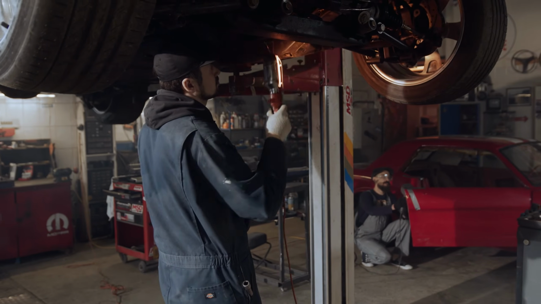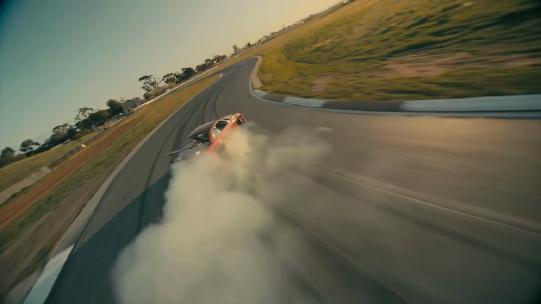Remember, fixing your car yourself isn't just about saving money. It's about gaining confidence and understanding your vehicle better.